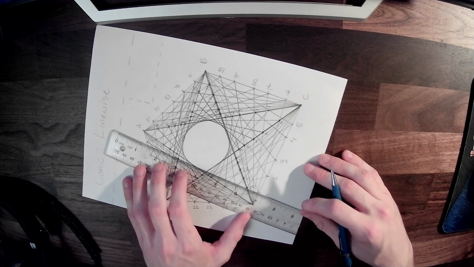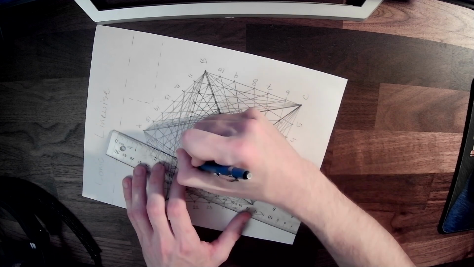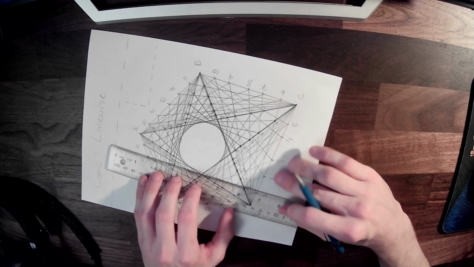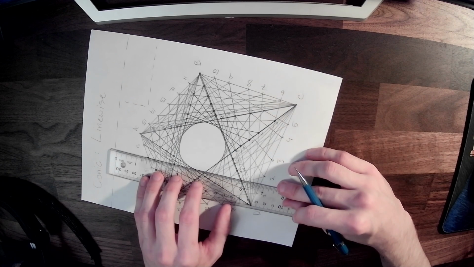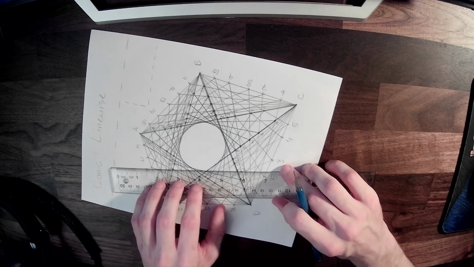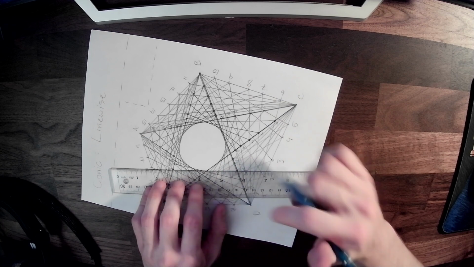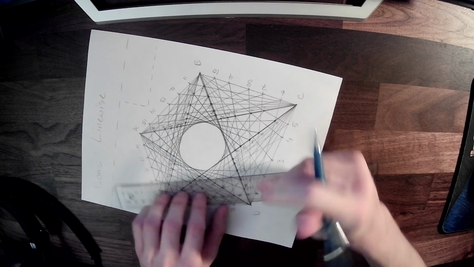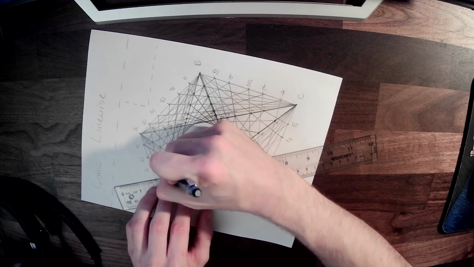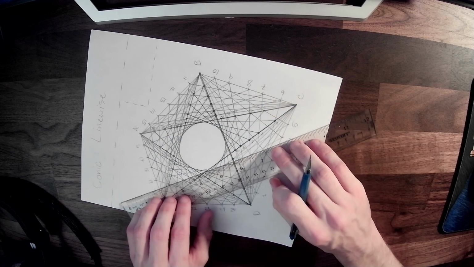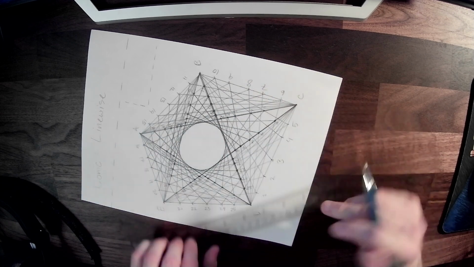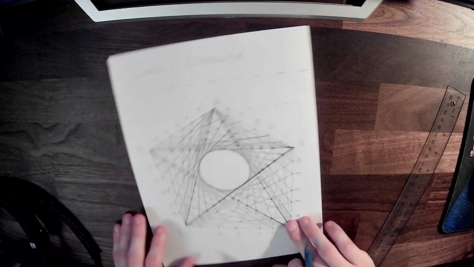So I take 25 and 25, connect them up. 24 and 24, connect them up. 23 and 23. 22, 22. 21, 21. And we're done. Doesn't that look cool?